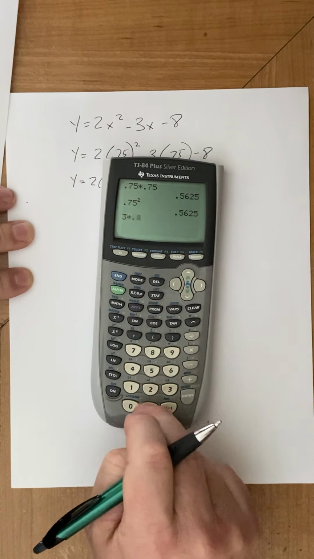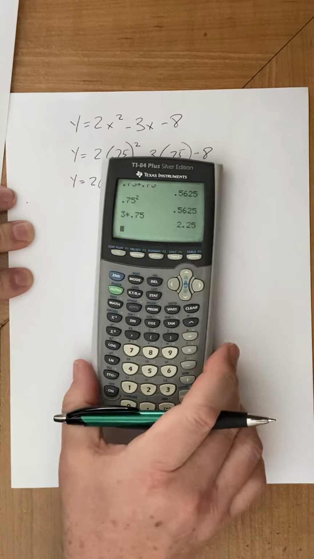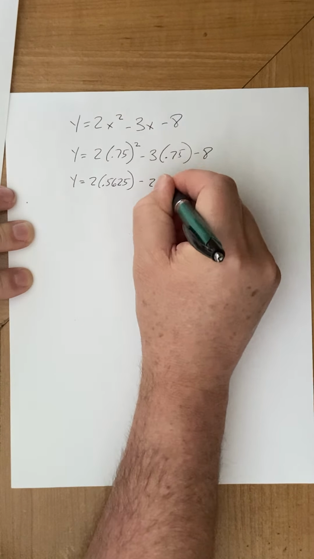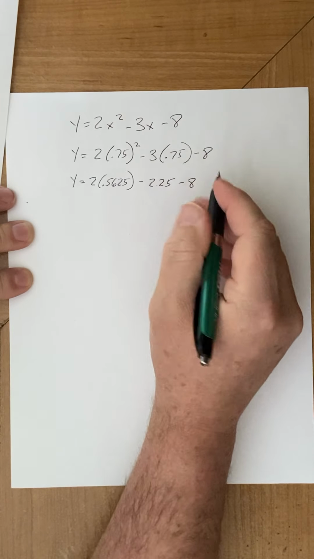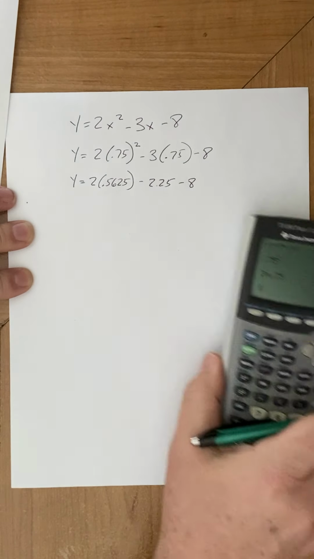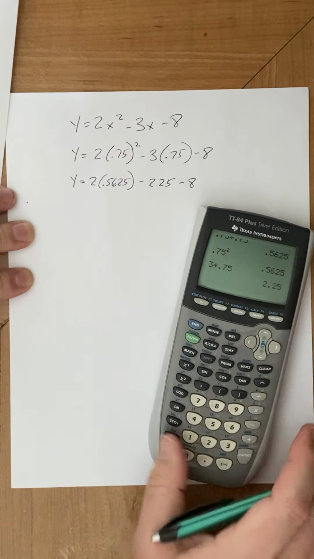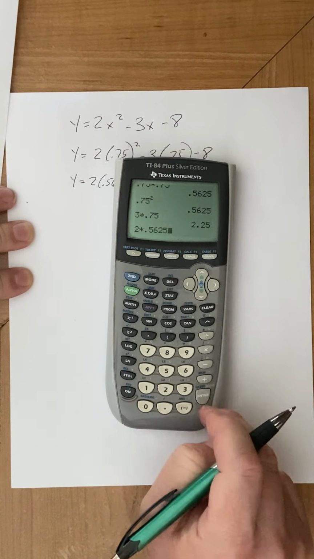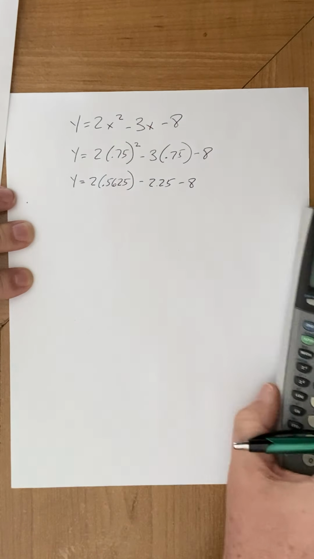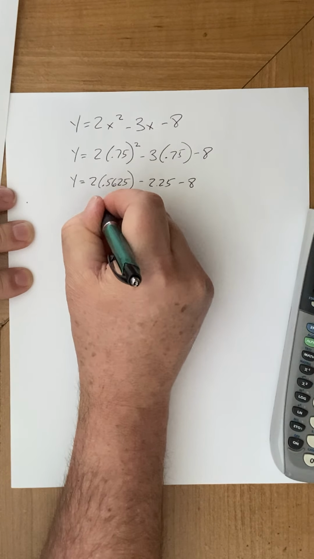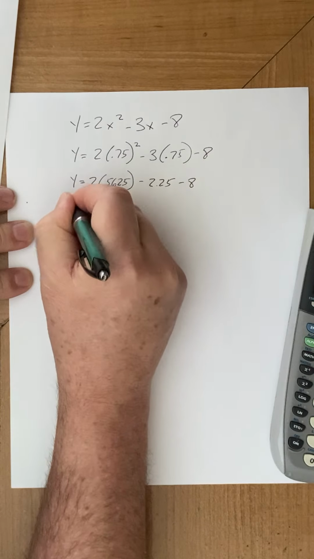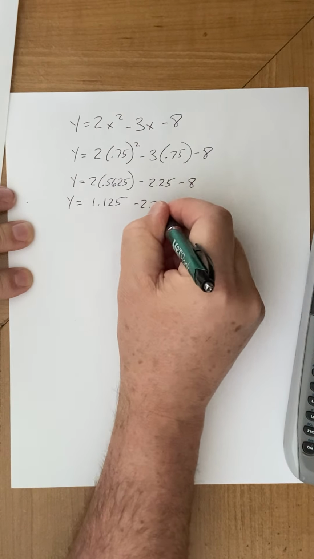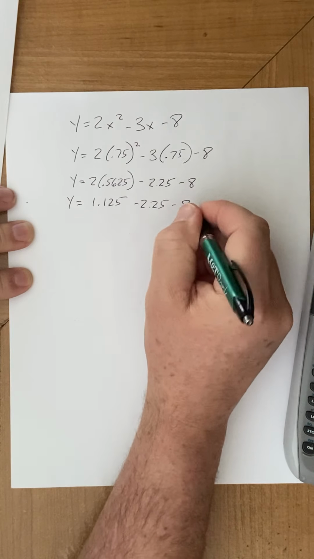3 times 0.75 equals 2.25, minus 8. Well, 2 times this thing right here, 2 times 0.5625, is 1.125. Y equals 1.125 minus 2.25 minus 8.